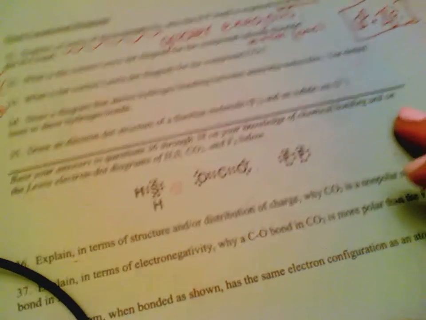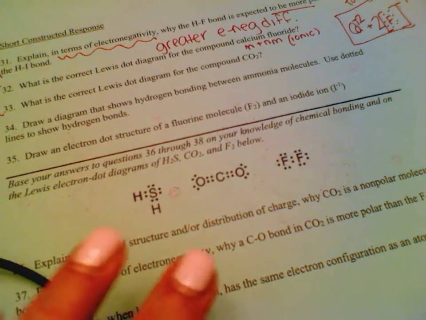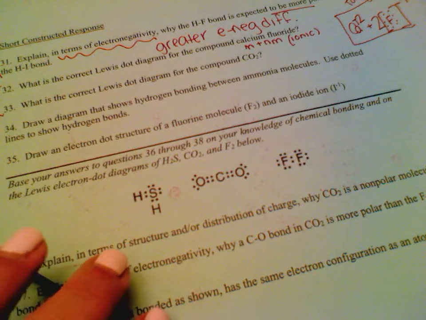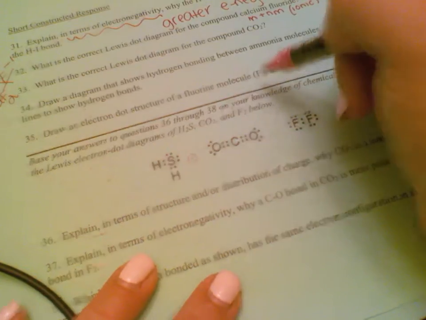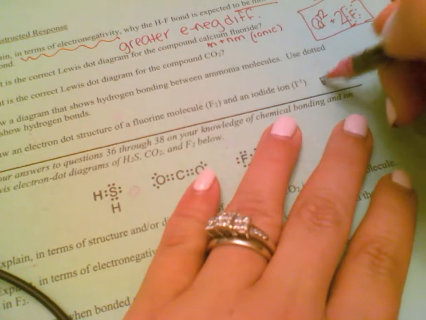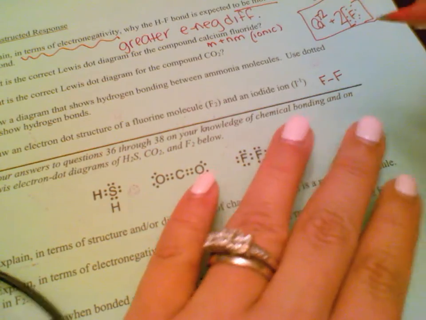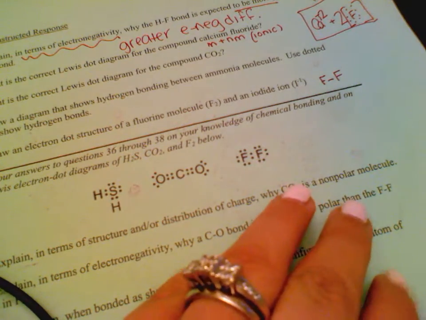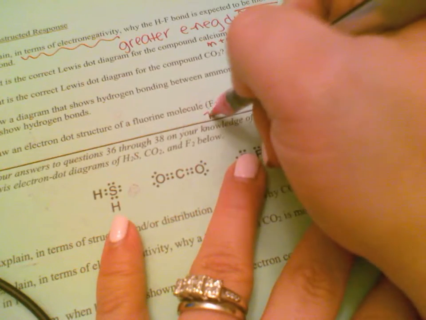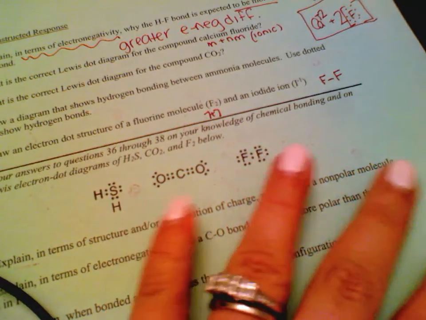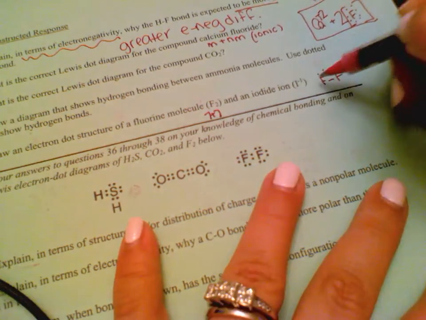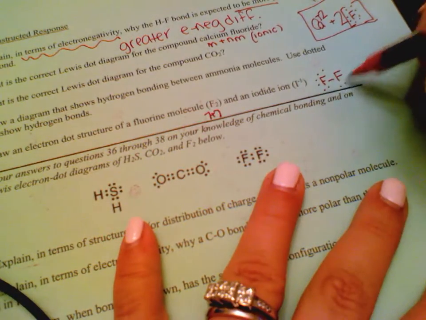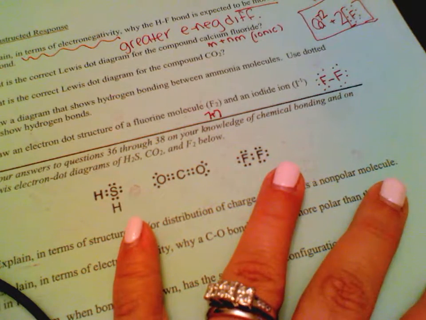Okay, 35. Draw an electron dot structure of fluorine molecule F2 and iodide ion I-1. Well, F2, if I go to draw that, I'm going to add up my valence electrons. F has 7, so really F2 is 7 plus 7. So I'm going to get 14. So 1, 2, 3, 4, 5, 6, 7, 8, 9, 10, 11, 12, 13, 14. I'm done. Here's my F2.